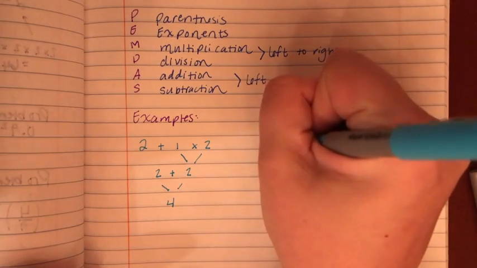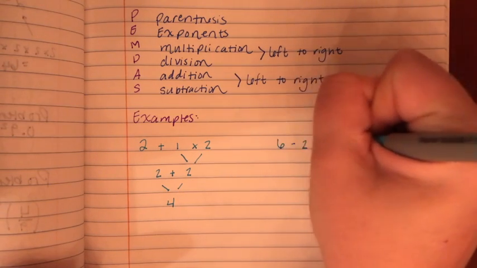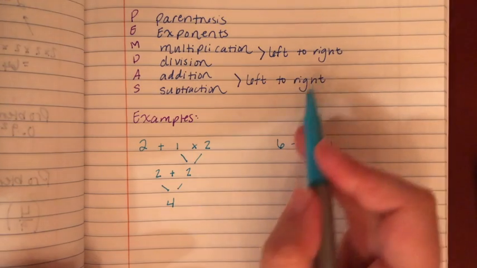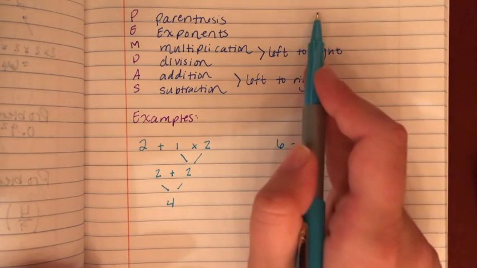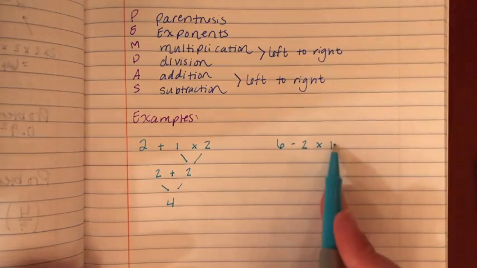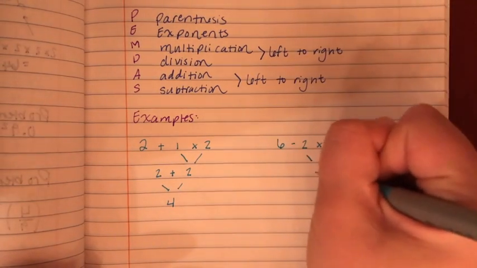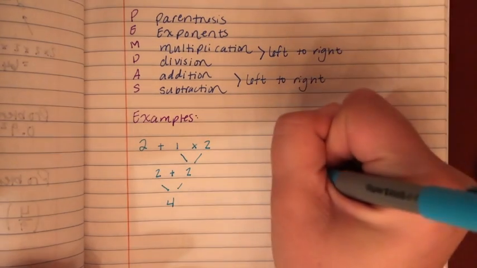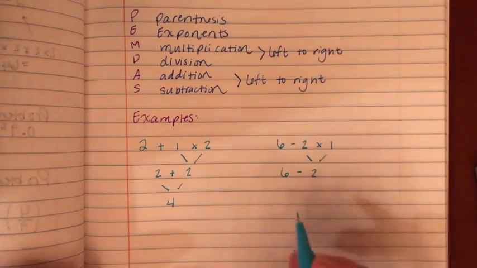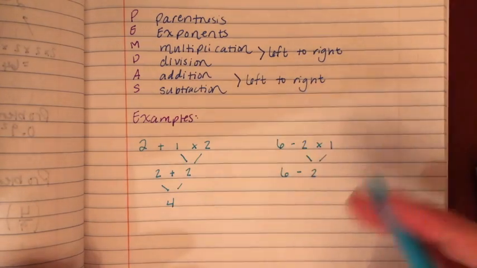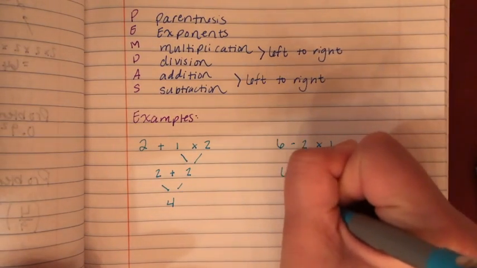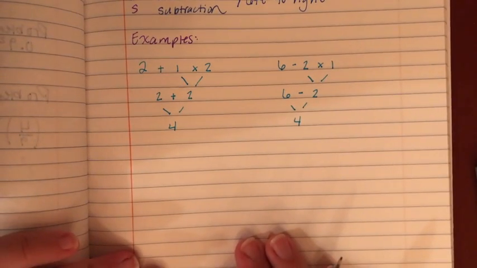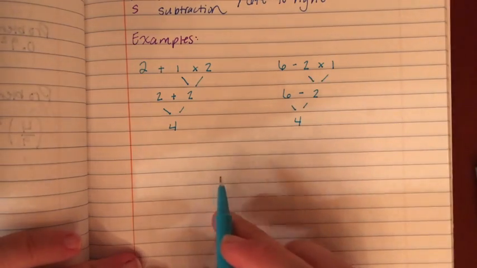Okay, let's do another one just like that. 6 minus 2 times 1. Again, I look through and I don't have parentheses or exponents, but I have multiplication, so I'm going to start there. 2 times 1 is 2. And now I'm just going to bring everything straight down. So now I have 6 minus 2. Now I can move on to my next step, and I can subtract, and I also get 4 as my answer.